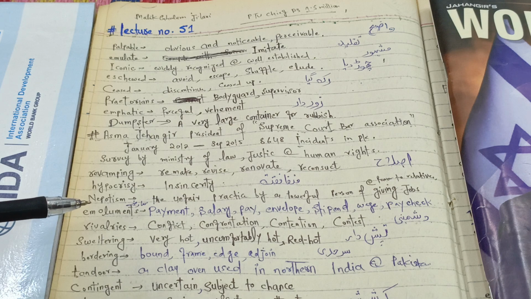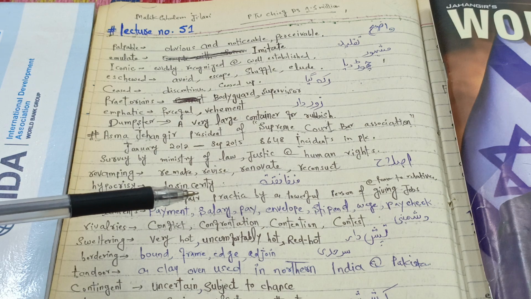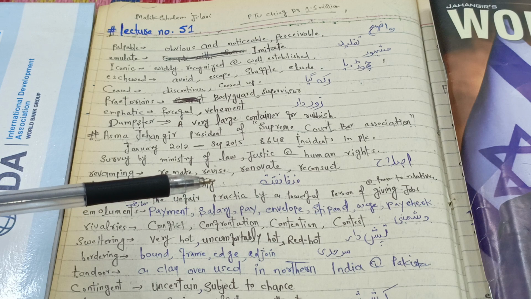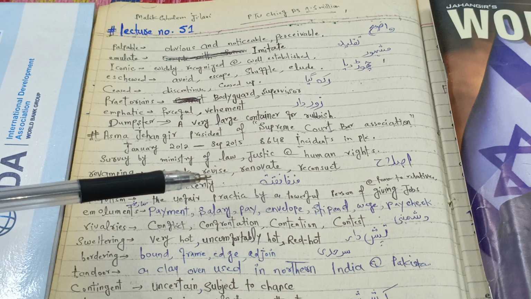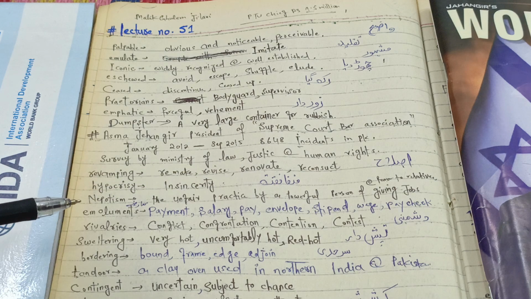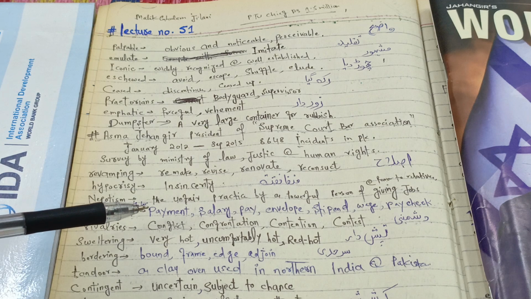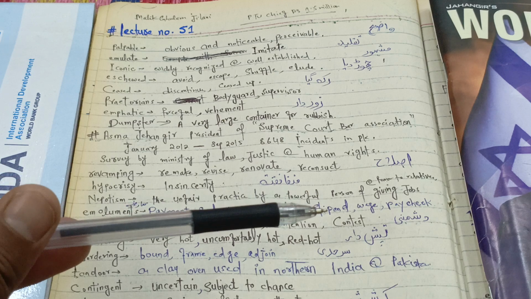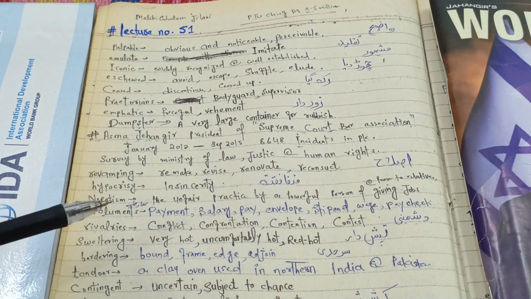Next one, nepotism, which is very common in Pakistan, just like other third world countries. So nepotism, the unfair practice by a powerful person of giving job or giving favor to relatives or family members. Next one, emoluments. So payment, salary, pay, stipend, wage, paycheck, muawiza.